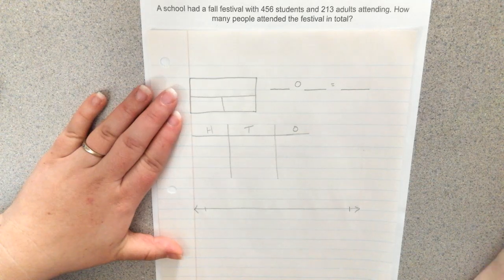Today what I'm going to do is read it, give you some time, and slowly walk through it, giving you the chance to do it before I do to see if you get the same answer. So let's start by reading it. A school had a fall festival with 456 students and 213 adults attending. How many people attended the festival in total?